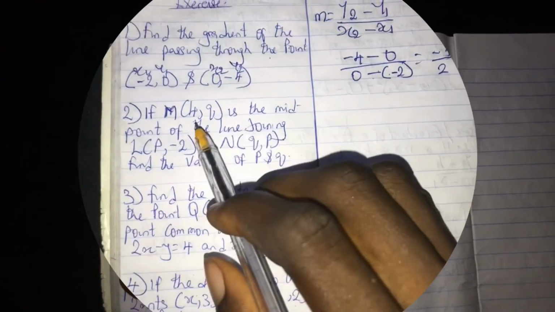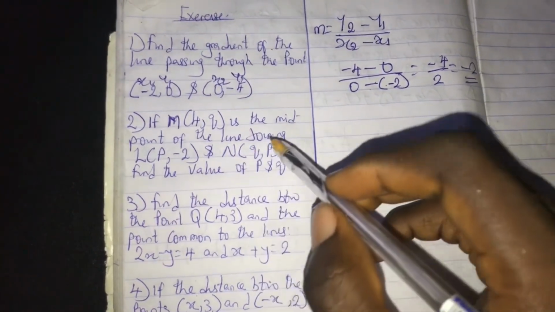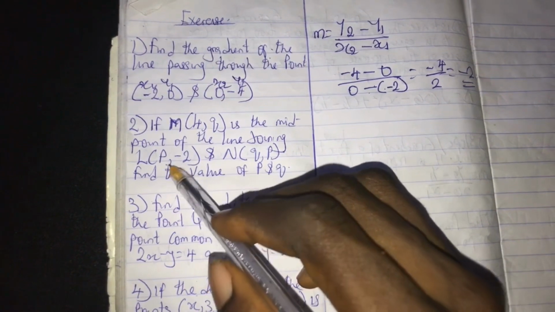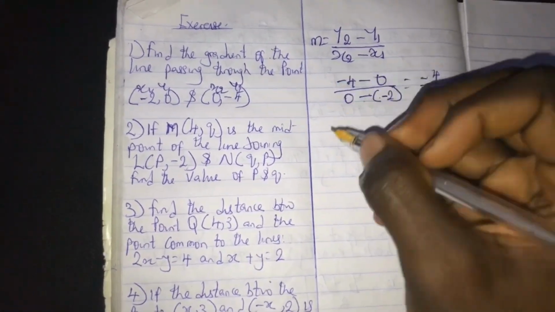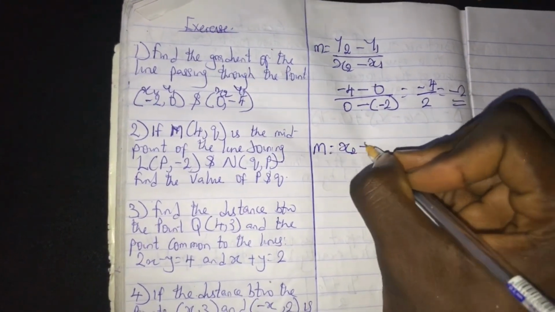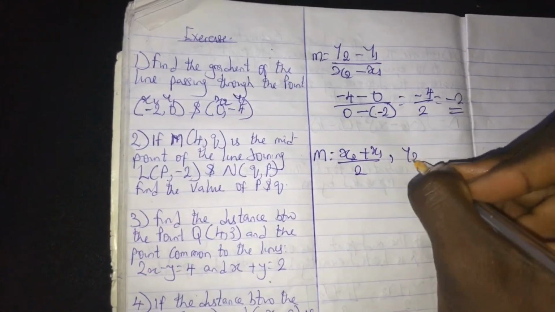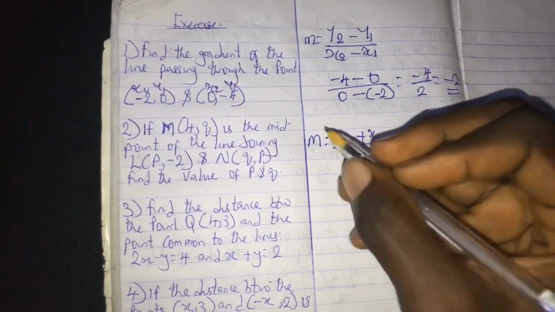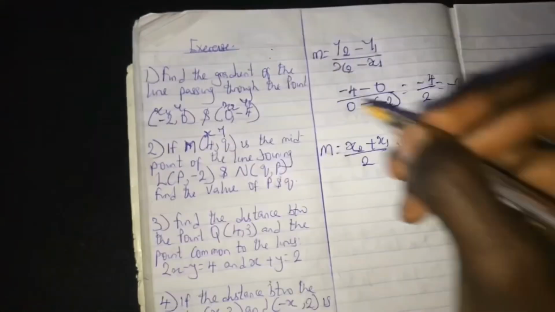Then the next one: if M, that is (4, q), is the midpoint of the line joining L and N, that is (p, -2) and (q, p), find the values of p and q. So first, let's write our midpoint: (x2 plus x1) divided by 2, (y2 plus y1) divided by 2. We are told that this represents x and this represents y.